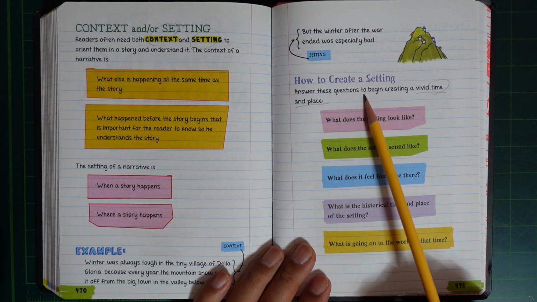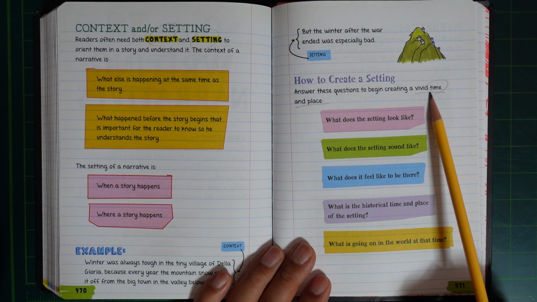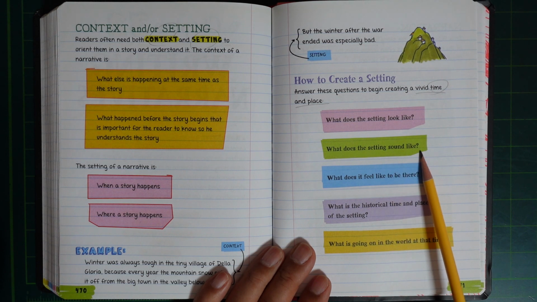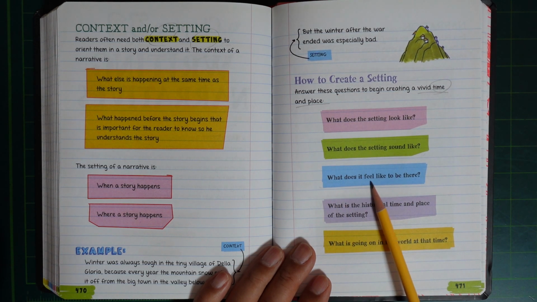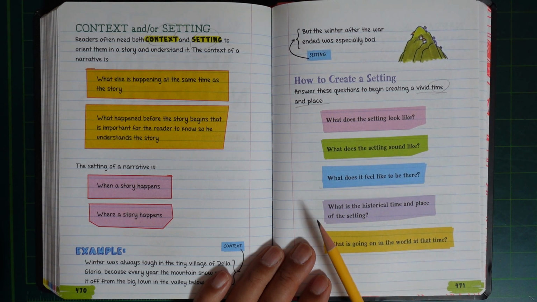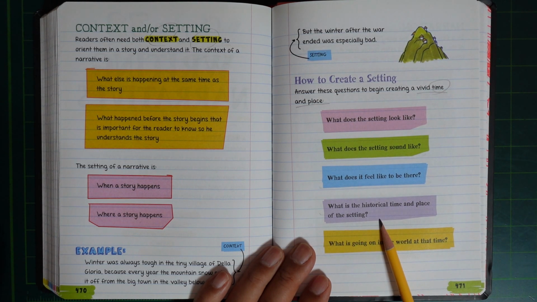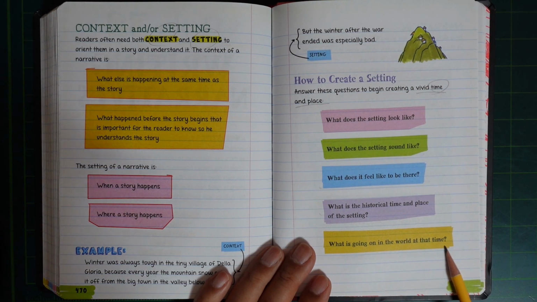How to create a setting? Answer these questions to begin creating a vivid time and place. What does the setting look like? What does the setting sound like? What does it feel like to be there? What's the historical time and place of the setting? What's going on in the world at that time?